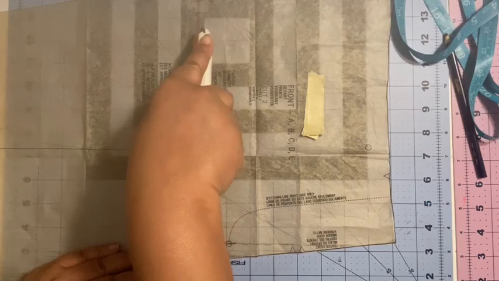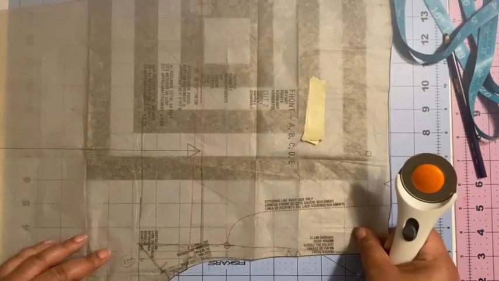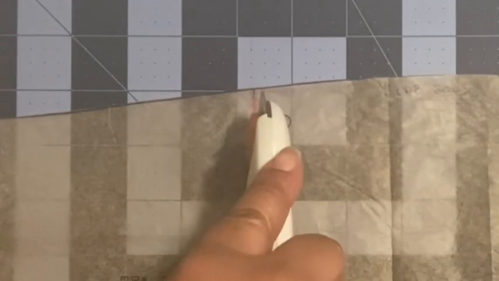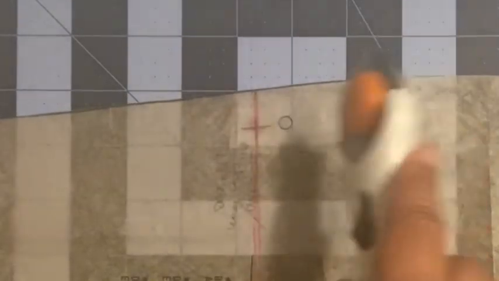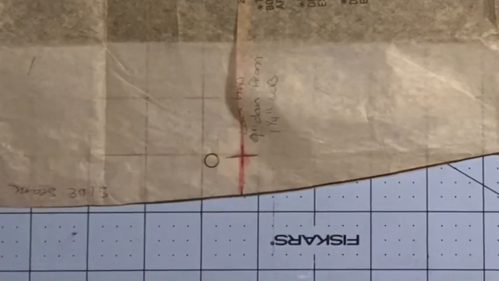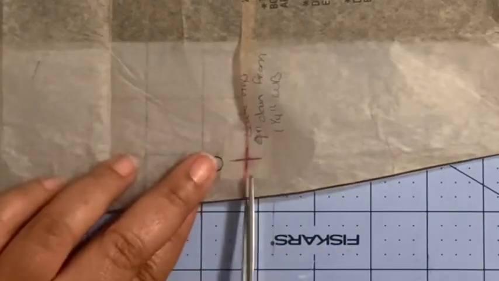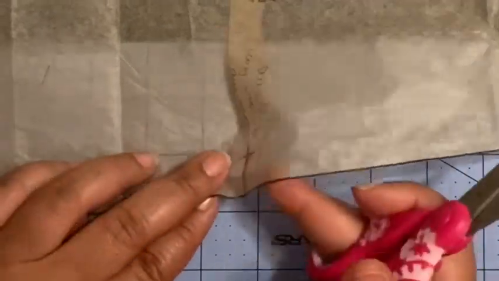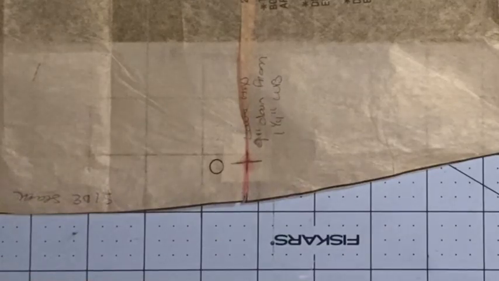So you're going to go up to that hinge point, but not through. Then you're going to turn it around, make it easier for me. I'm going to cut in on the other side, creating a hinge, so it'll be easier to move.